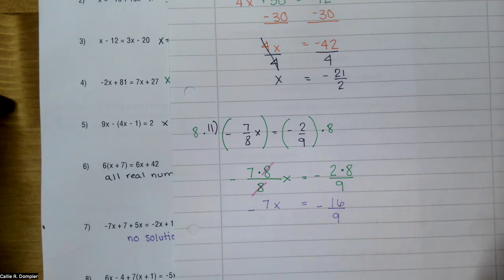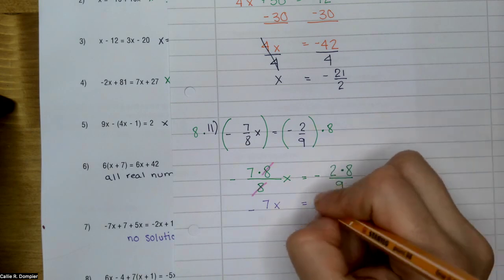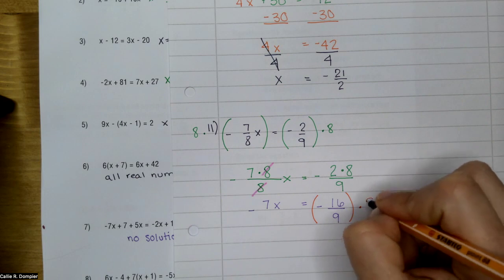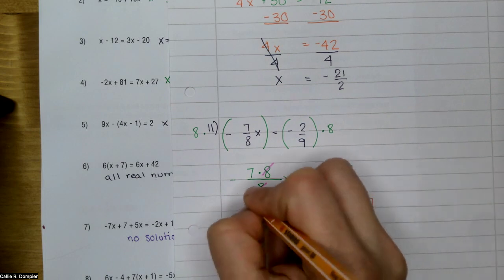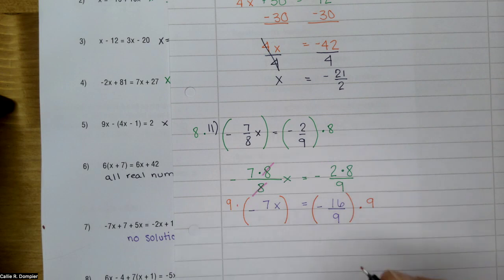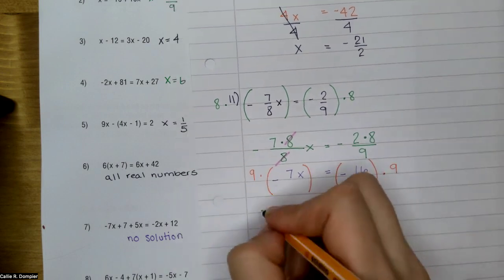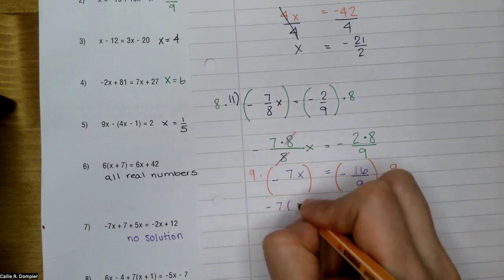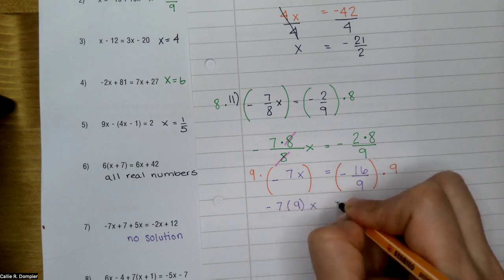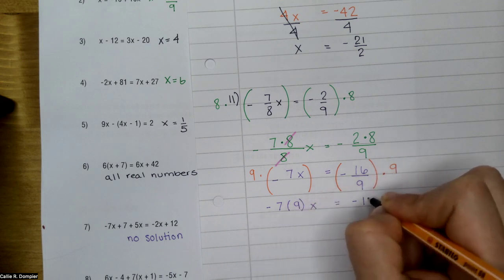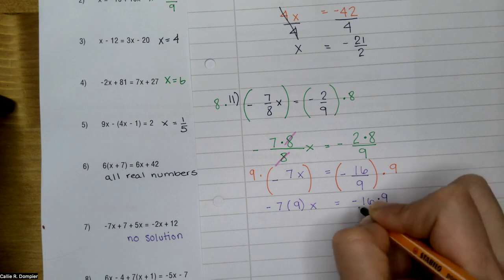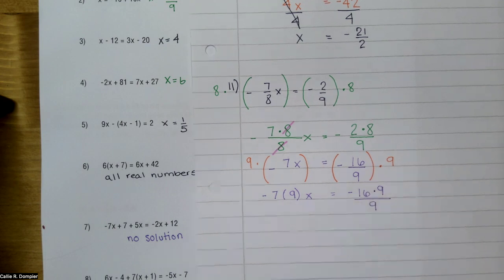Here we got rid of the 8 by multiplying by 8. We're going to get rid of the 9 in the denominator by multiplying by 9. Multiply this by 9 to get rid of the denominator. Multiply this by 9 just to make it fair. So now that's negative 7 times 9x equals negative 16 times 9 ninths.